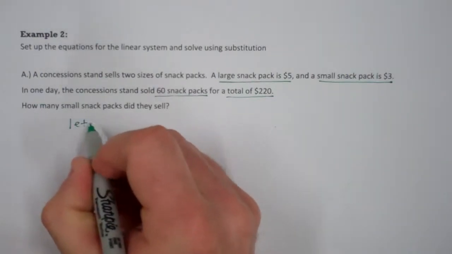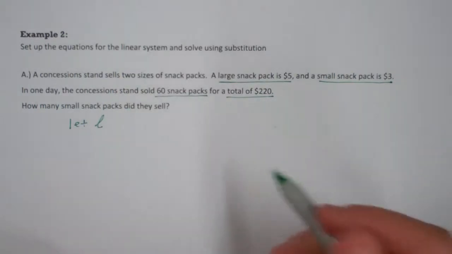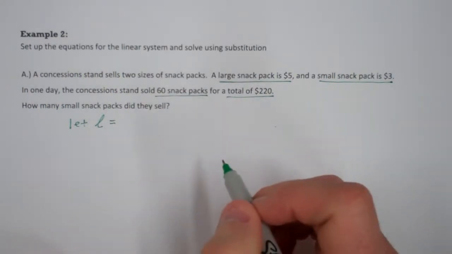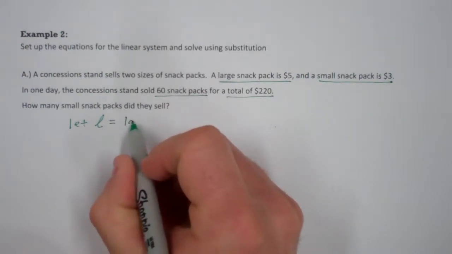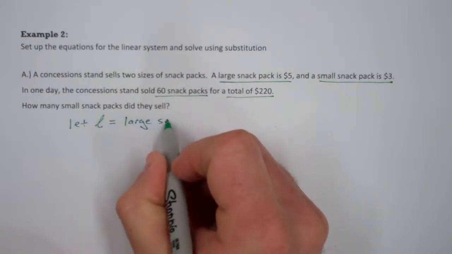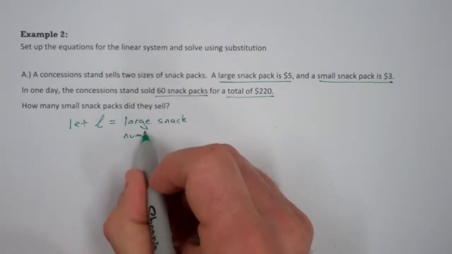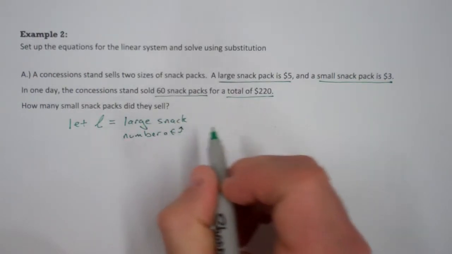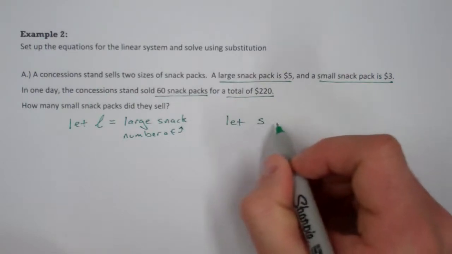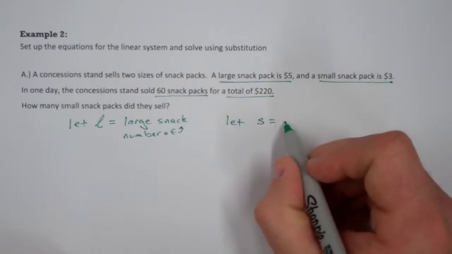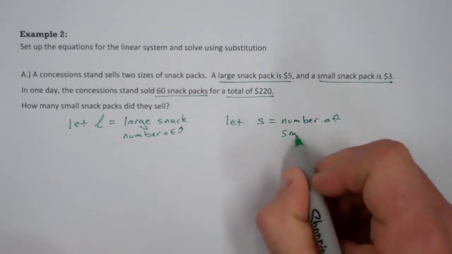So I'm going to define a variable. I'm going to let L, and it's kind of an italicized weird L. If I wrote a regular L, it would look like a 1. That would confuse the daylights out of everyone, including me. So we're going to let L equal the number of large snack packs. We're going to let S equal the number of small snack packs.